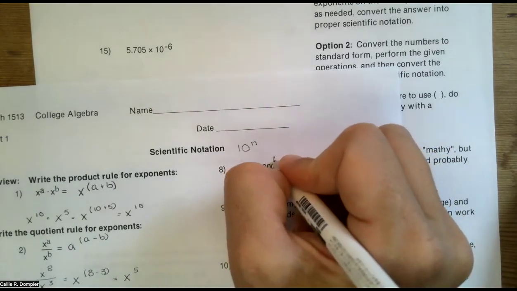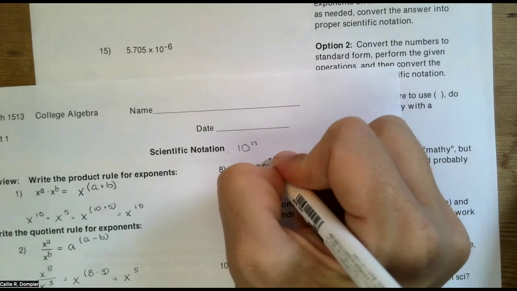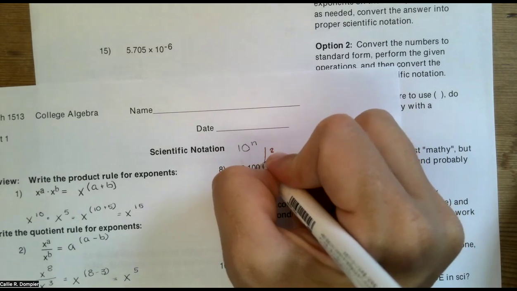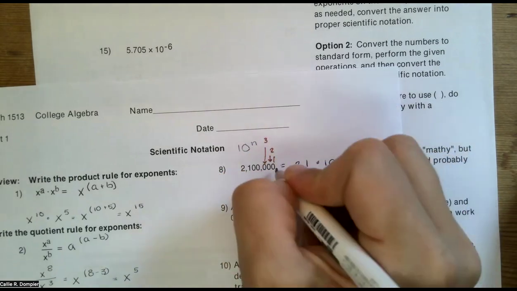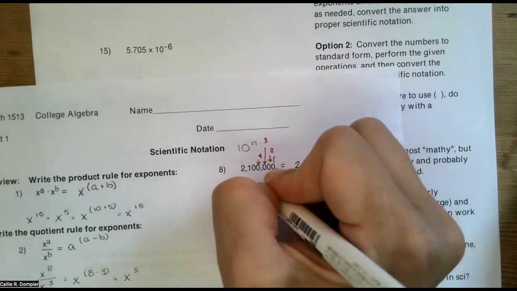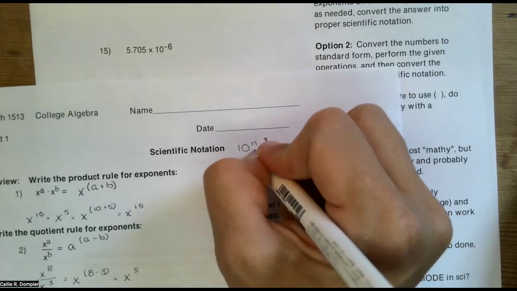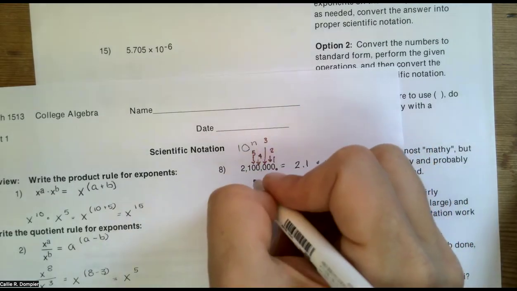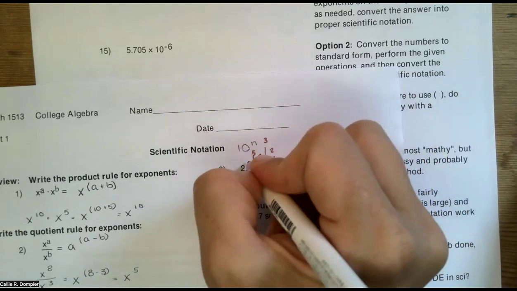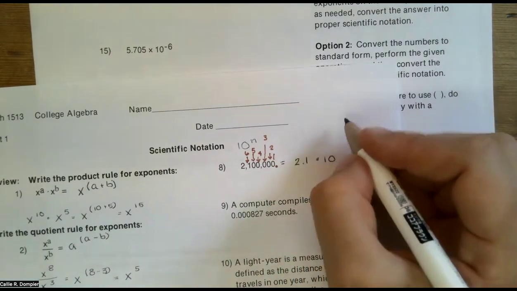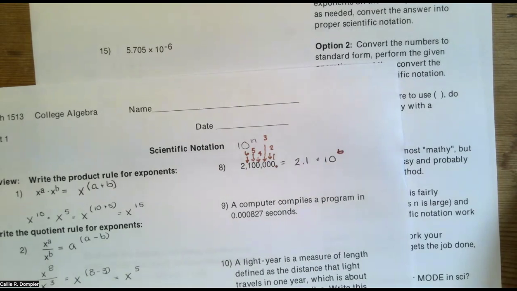My first space. Here's my second space. Here's my third space. I had to move it. So I went 1, 2, 3. Here's my fourth space. Here's my fifth space. So those are all the zeros, but I need to get in front of the 1 behind the 2. So there's actually 6 spaces. So it's 2.1 times 10 to the positive 6. It's positive 6 because it's 2 million. It's a really big number, okay?